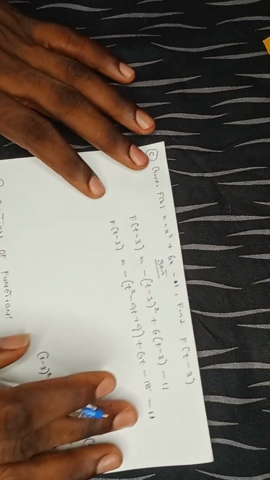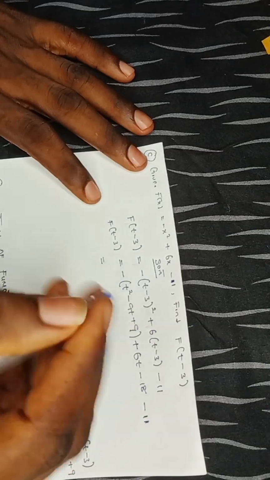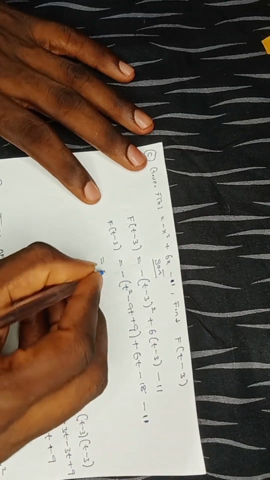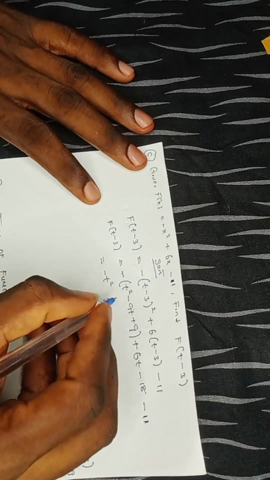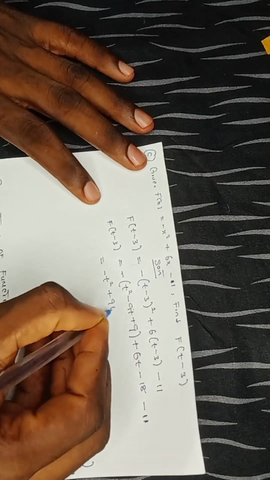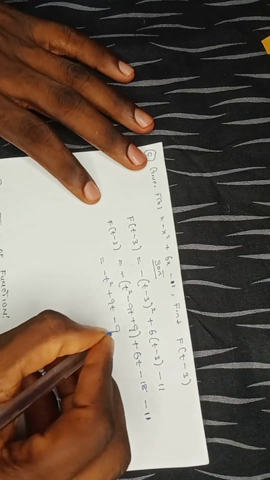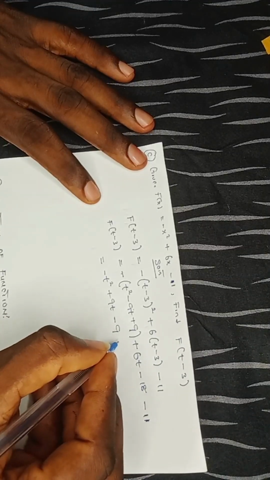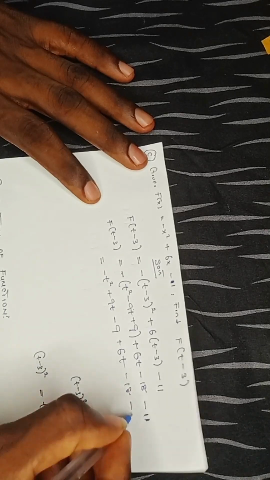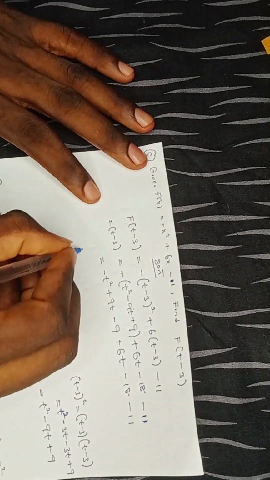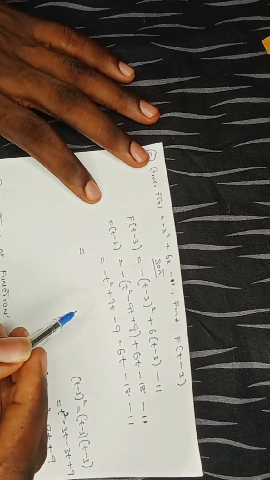So our equation is getting simpler. So this is equal to, I can use minus to expand this bracket. Minus times t squared will give me what? Minus t squared. Minus times minus 9t will give me plus 9t. Minus times plus 9 will give me minus 9. Then here I have what? Plus 6t minus 18 minus 11. So what's the next move to take? The next move to take is to now collect like terms.